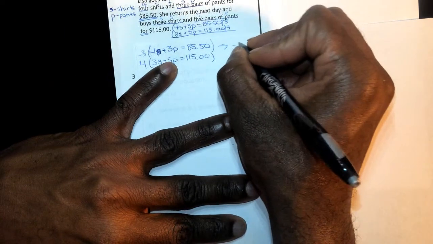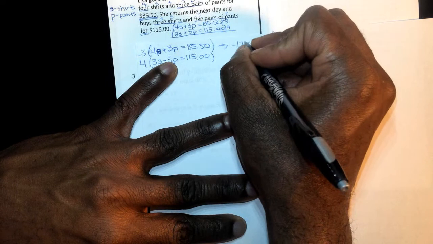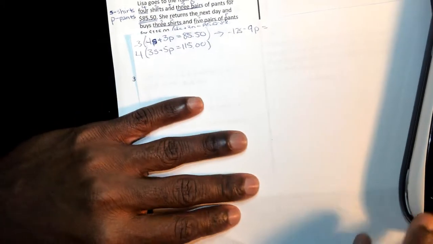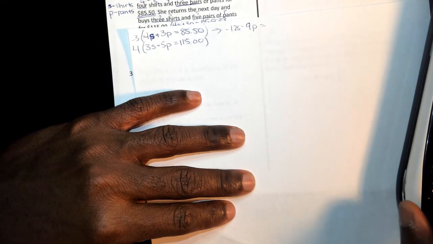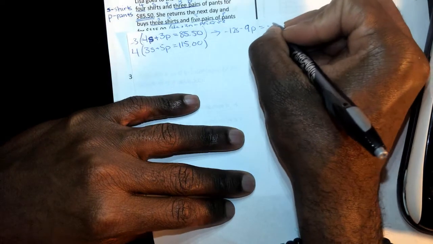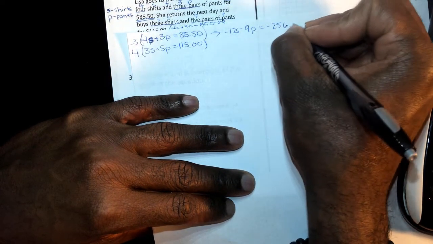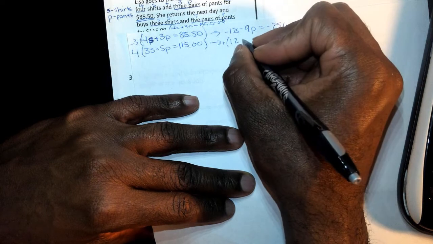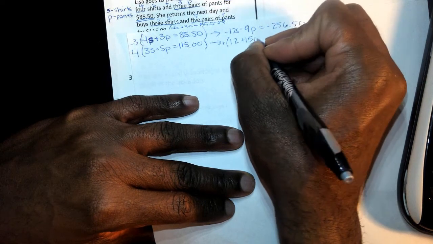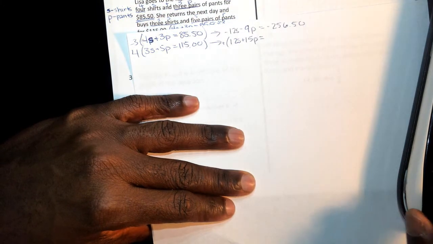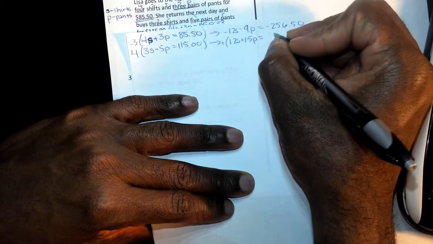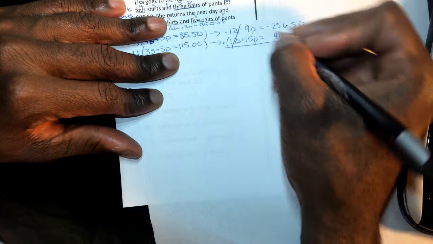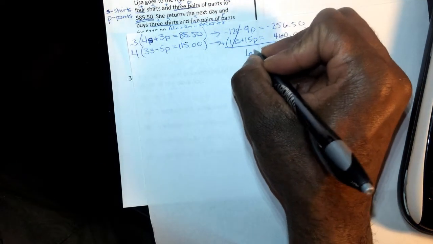So our new equation would be -12S minus 9P equals -256.50. This is going to be positive 12S plus 15P, hmm, I mean plus 20P, equals 460. Remember, we're adding these. All right, then we add those. Remember, those cancel out. -9 plus 15 is 6P.